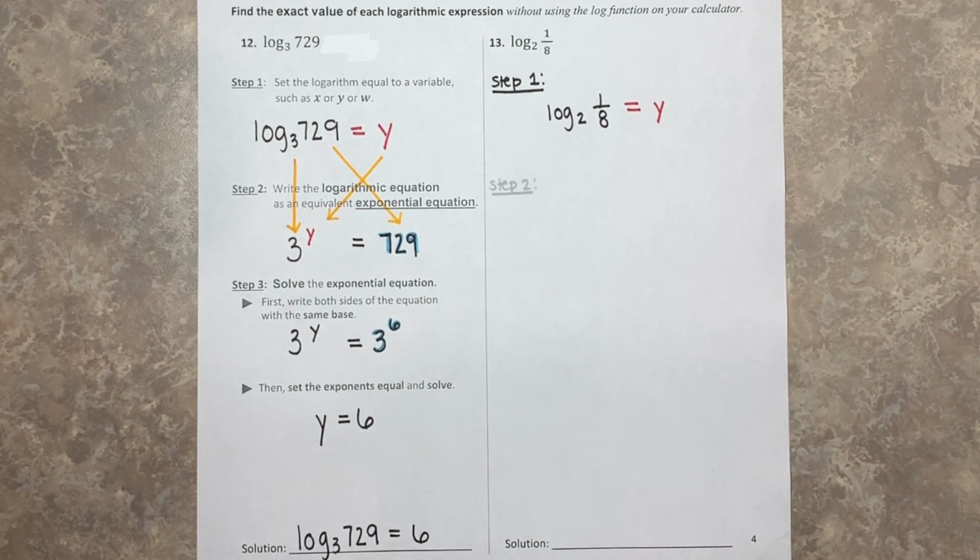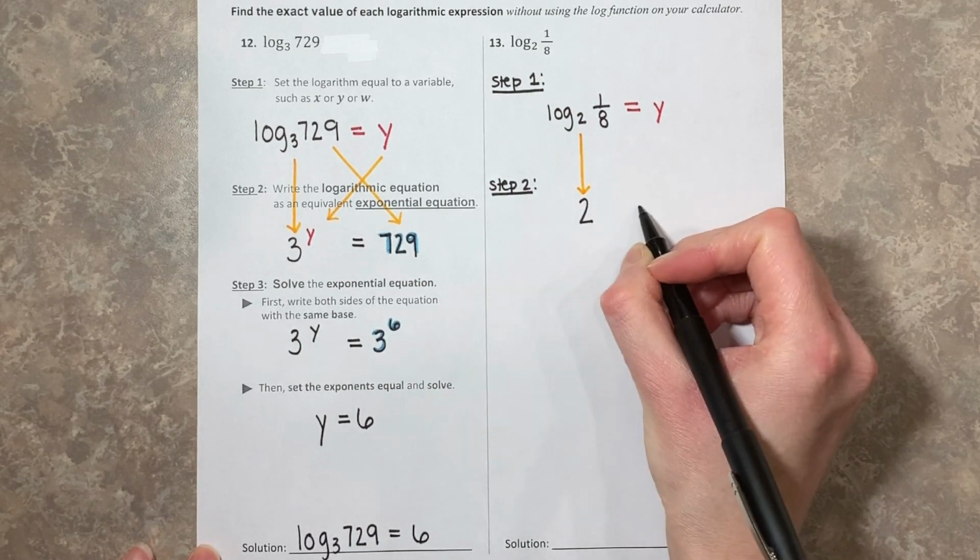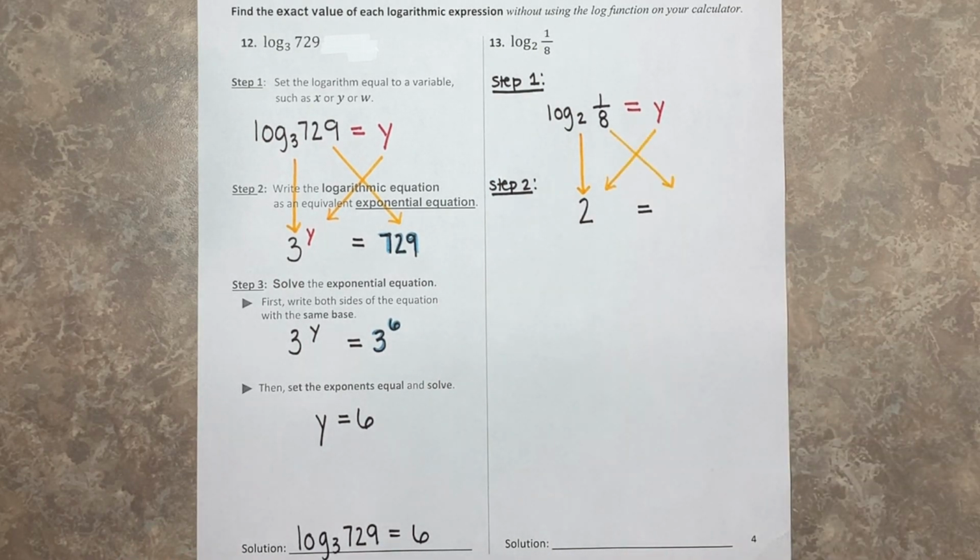So step 2, we're going to write this in exponential form, and we can use our trick to do that. Let's start by bringing down the base, which is 2, and then we can write our equal sign, and then we'll switch the next two values.